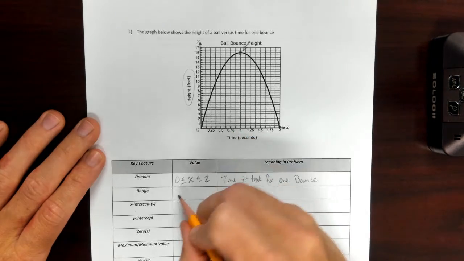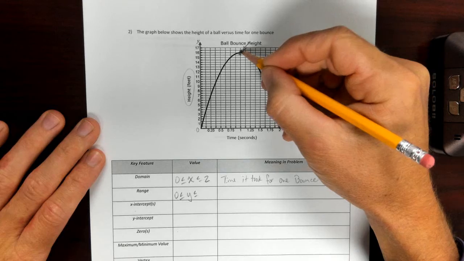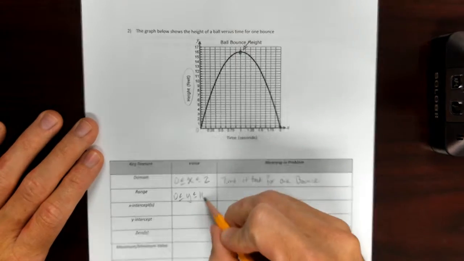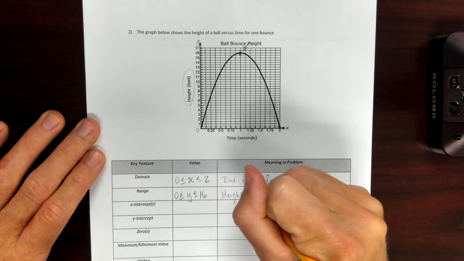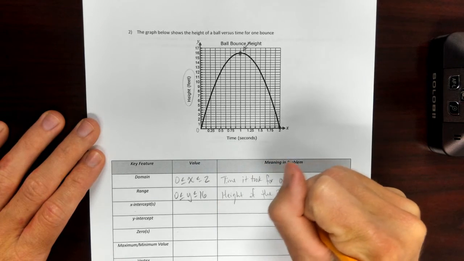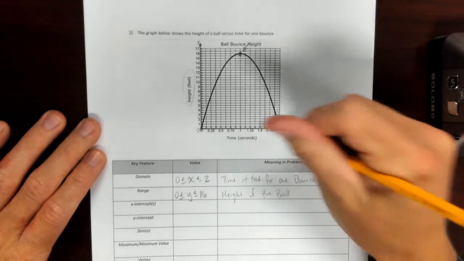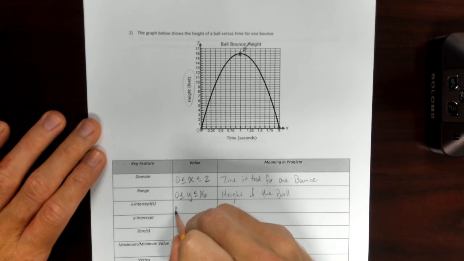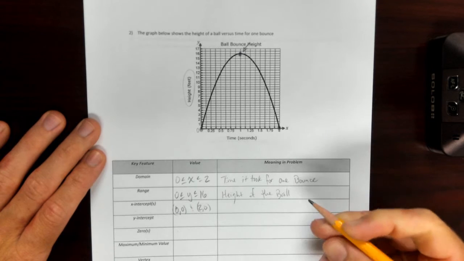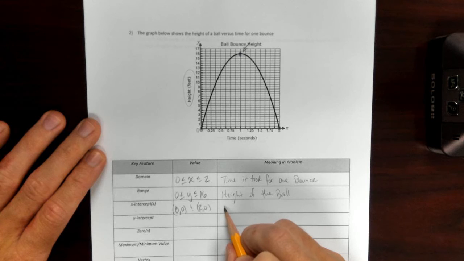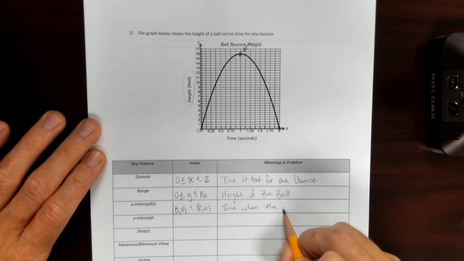Range starts at 0, goes all the way up to the maximum height, which would be right here at 16. We'll say that's the height of the ball. X-intercepts, we have 2 of them, where it crosses the x-axis. So we have the point at (0, 0), and we have the point at (2, 0). And that would be the time when the ball is on the ground.